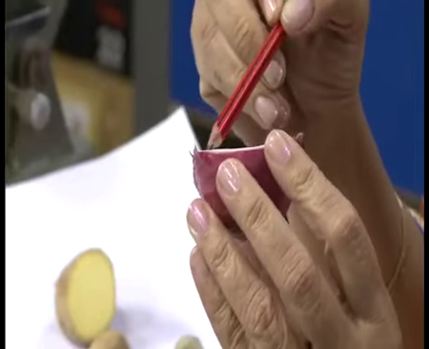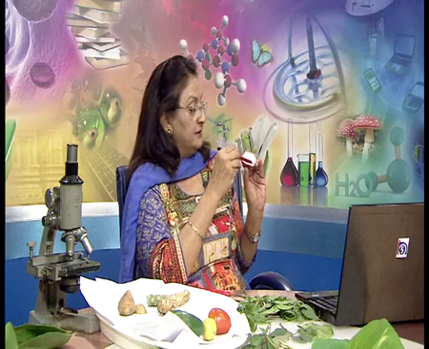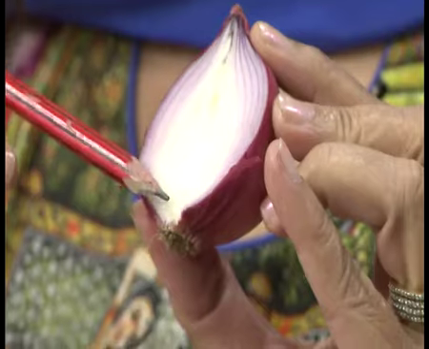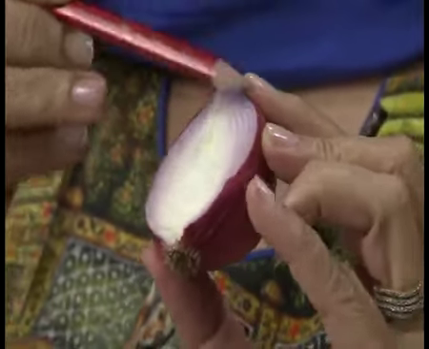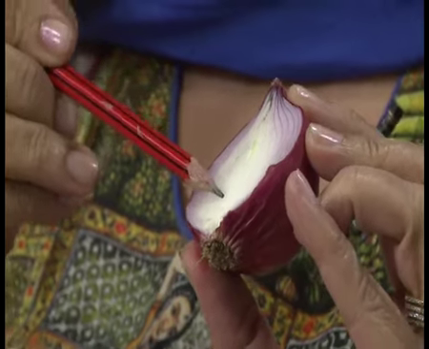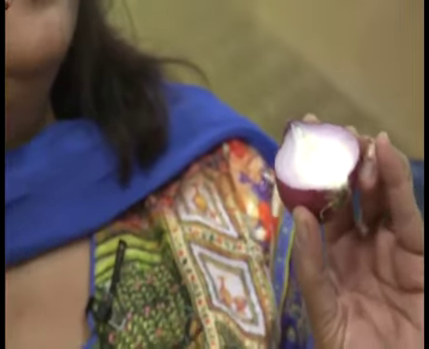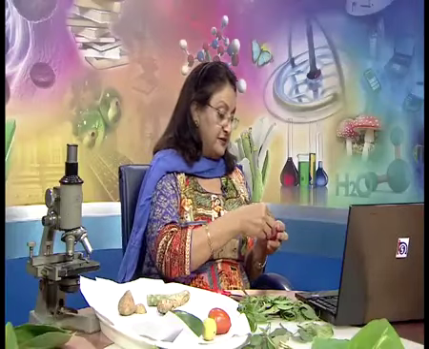This is the disc-like stem from which various leaf bases are coming out, and in the middle there is the bud. The bud is the one which is responsible for future growth of the plant. All right. So, I would like to show you certain more structures.